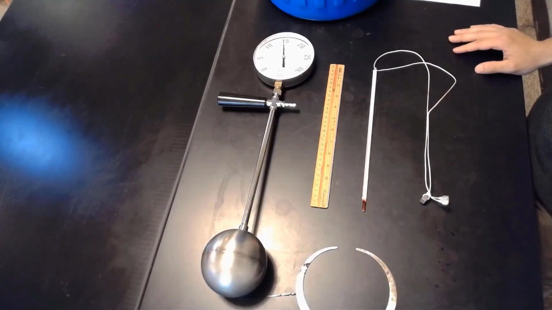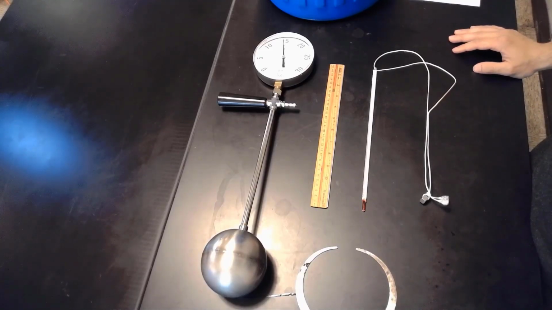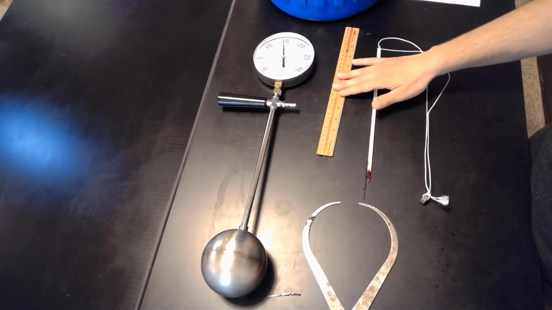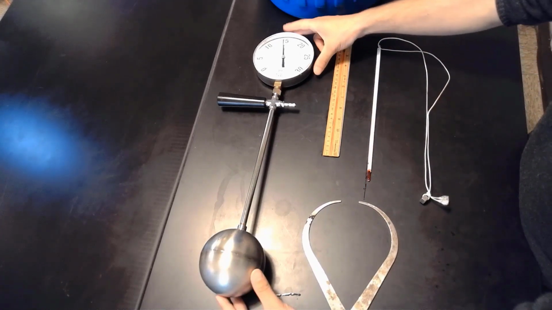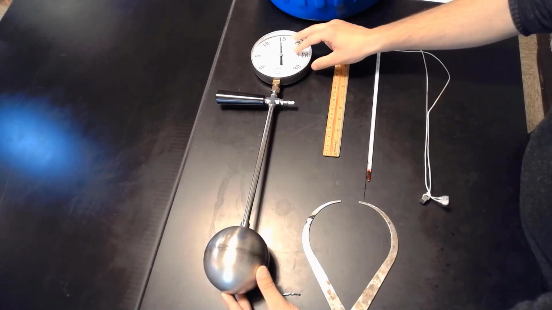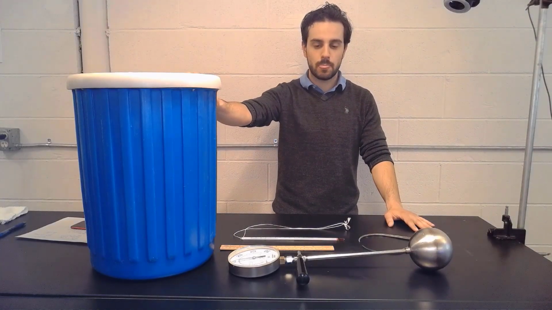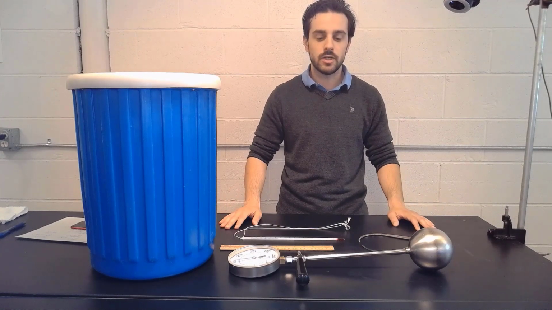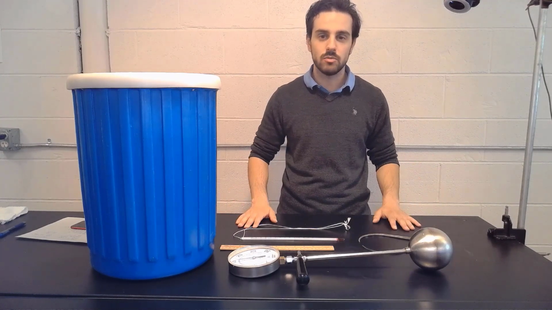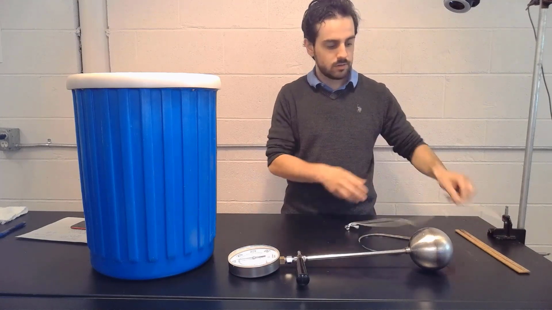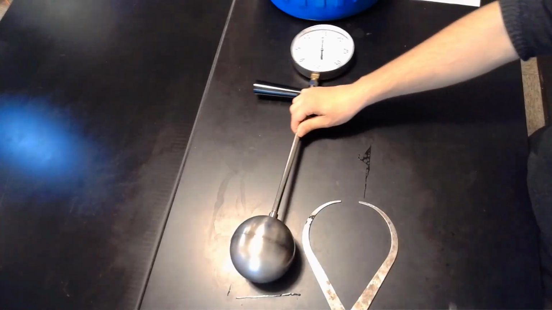I'm going to go to this camera and we're going to see we have calipers, we have a thermometer, a ruler, and our container attached to a barometer, and then of course our water bath. The first step of this experiment is going to be finding the volume of our container of gas. Put these to the side and go to this camera.